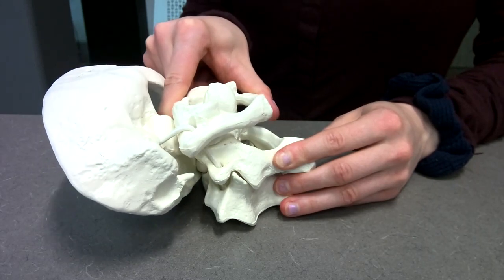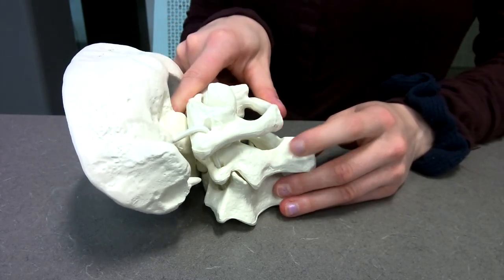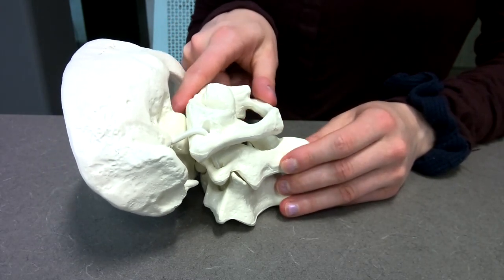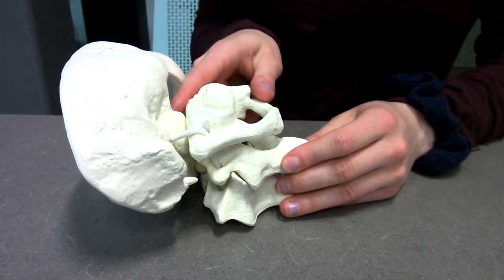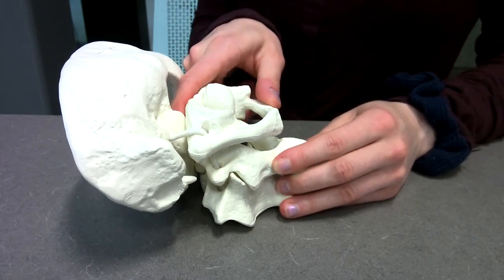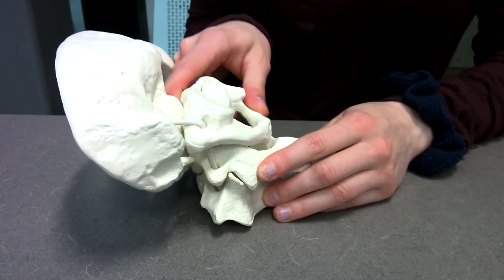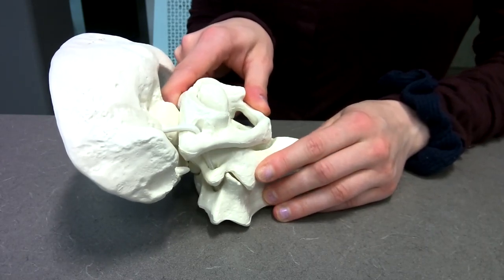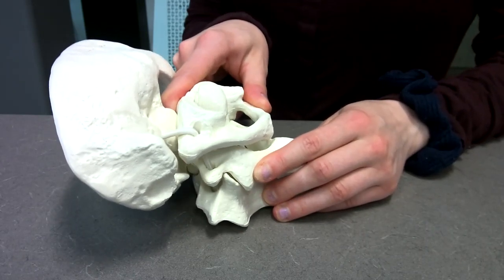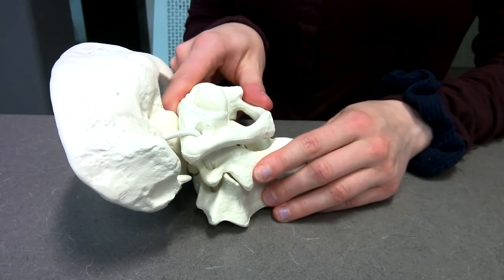Okay. And for extension, this happens about the same axis and in the same plane as flexion. This time, the osteokinematic movement occurs when C1 rotates posteriorly, while at the same time, the inferior facets of C1 will orthokinematically glide posterior-inferiorly.